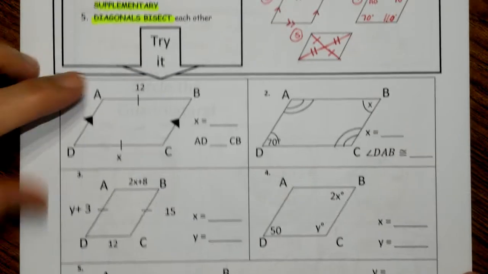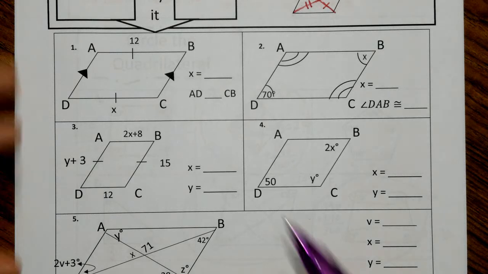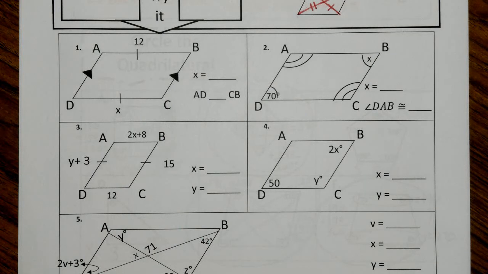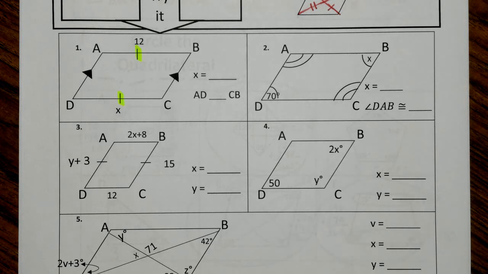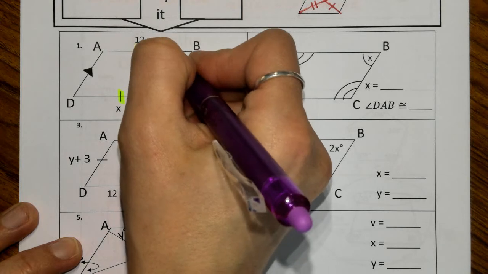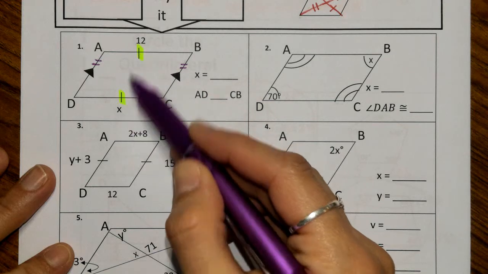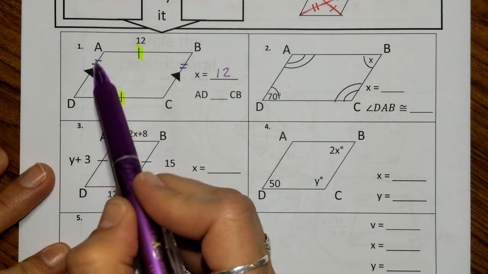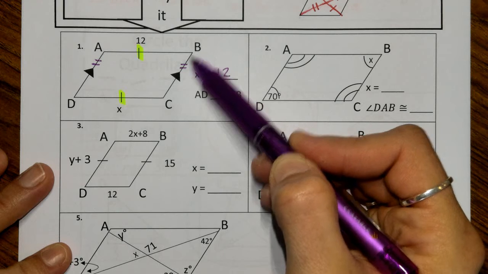Next, let's go ahead and look at this. All right, so number 1, I'm seeing opposite sides right here are congruent, and these opposite sides are parallel. When you have one pair of opposite sides congruent and the other parallel, it does automatically make it a parallelogram. So here, these sides will be congruent as well. So x is going to be simply 12, right? So we got 12. And we're seeing here that AD is going to be equal to CB.